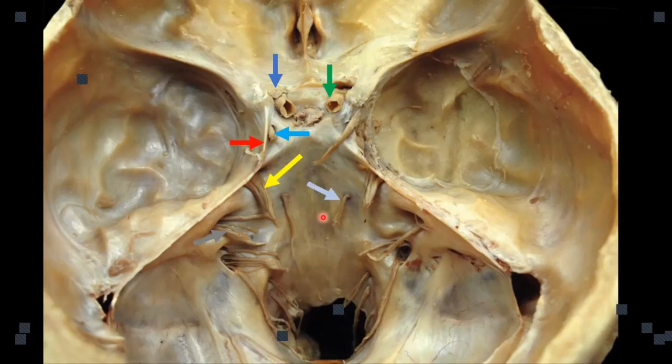And then that's your abducens nerve. The abducens nerve ascends on the clivus, and then at the apex of the petrous temporal bone it will pierce there into a canal known as Dorello's canal, and then enter the lateral wall of the cavernous sinus. So that's the abducens nerve. And then that is the motor root of the facial nerve, or the facial nerve proper.